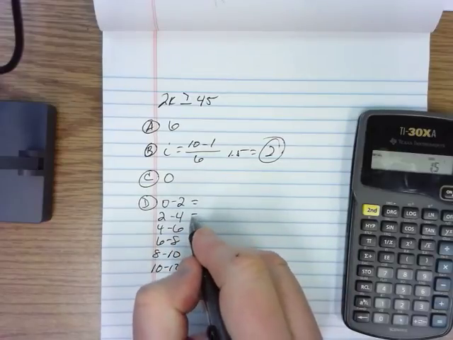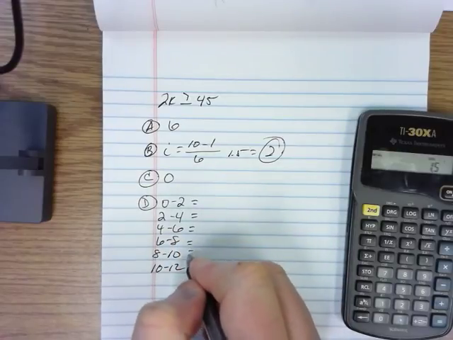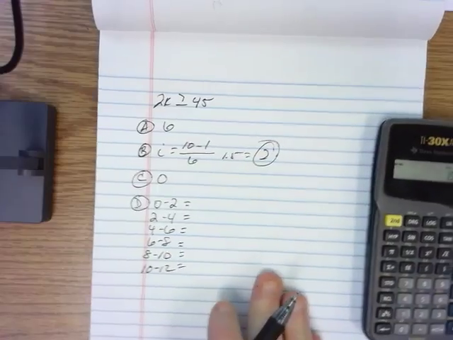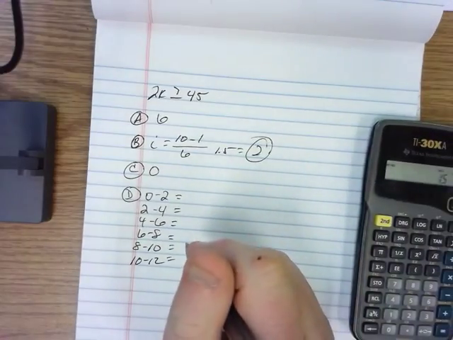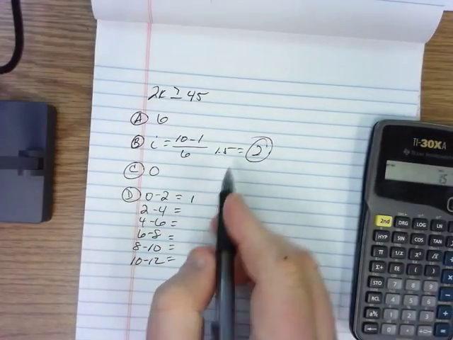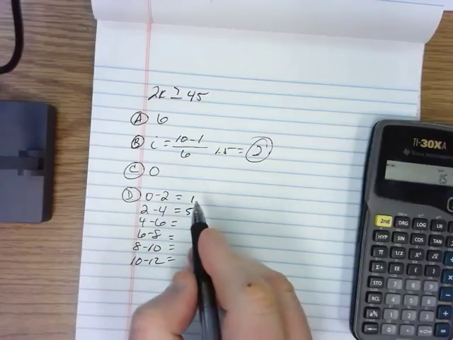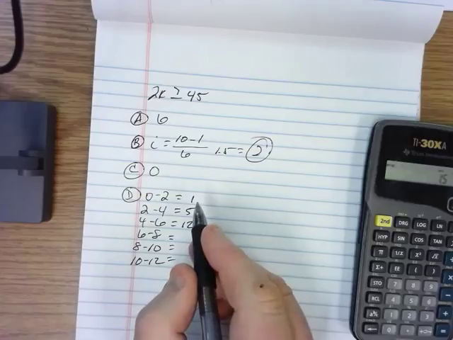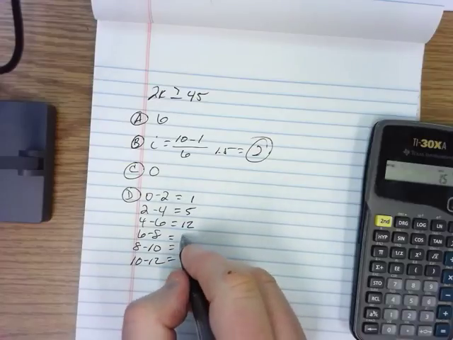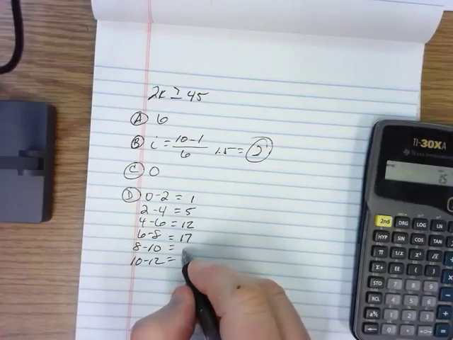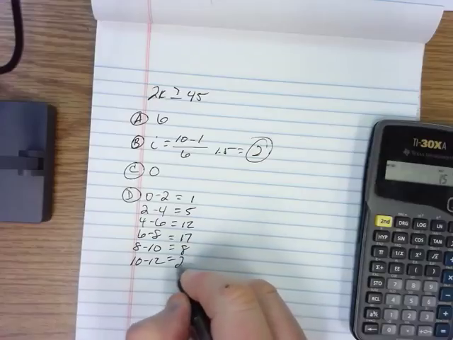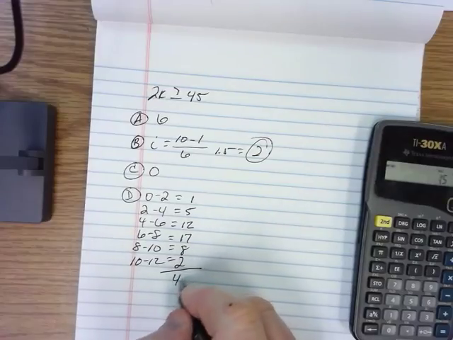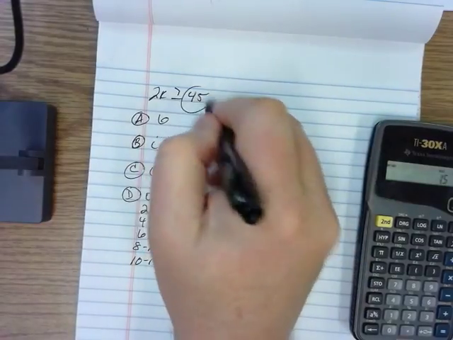Alright, so when we look at our number of observations in each one of these categories, we're going to come up with 1, 5, 12, 17, 8, and 2, which should total our 45 observations.